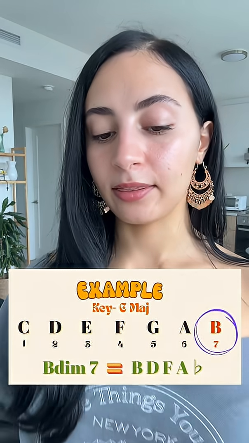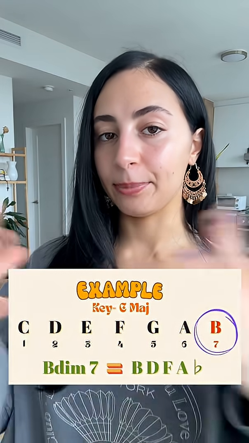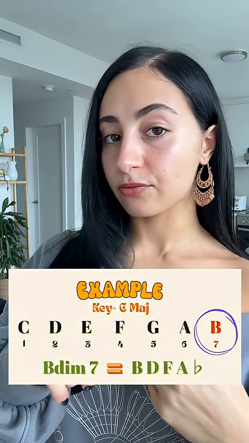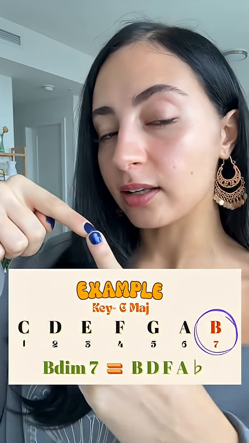And so a diminished 7th chord is a chord that uses notes outside of a key. Typically we would play the 7th chord in a key as a diminished chord. So in the key of C major, if we played the B chord as a B diminished 7th chord, the notes in that chord would be B, D, F, and A flat. But A flat is not in the key of C major. So this chord is a color chord. Basically what that means is that chord will color your progression out of key. But you can still use it, you know?